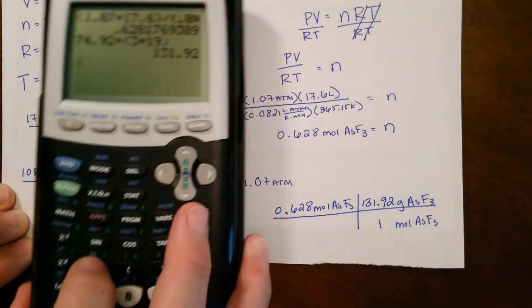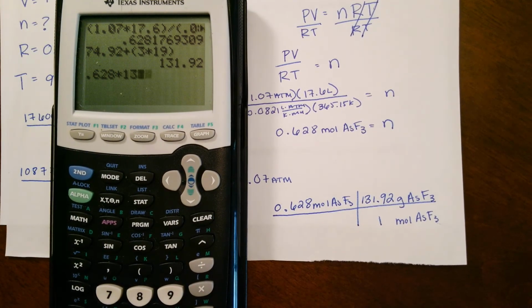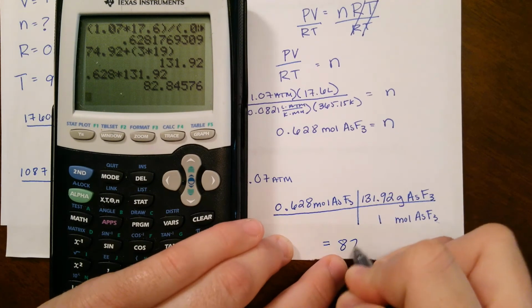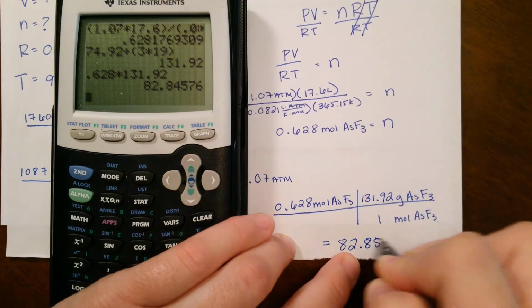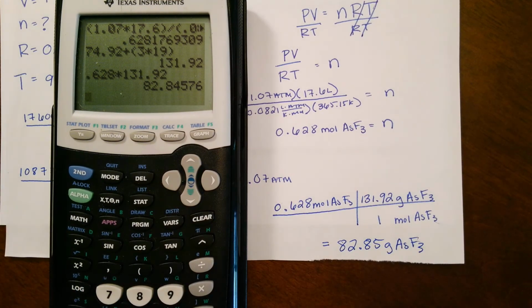So our last step is to plug that in. So we're going to do 0.628 times 131.92, and we get that the number of grams of arsenic trifluoride is 82.85 grams of arsenic trifluoride. Awesome. It's a long problem, and this is absolutely as hard as it gets, so keep that in mind. This is it. That's as hard as it's going to get for this problem.